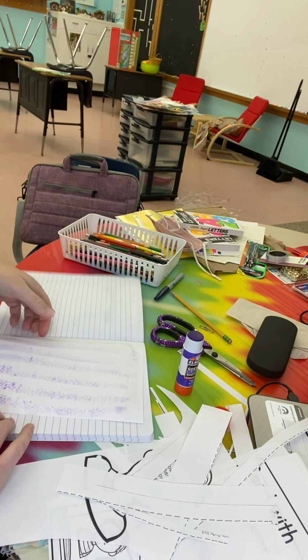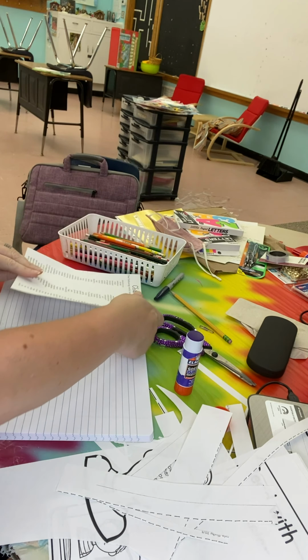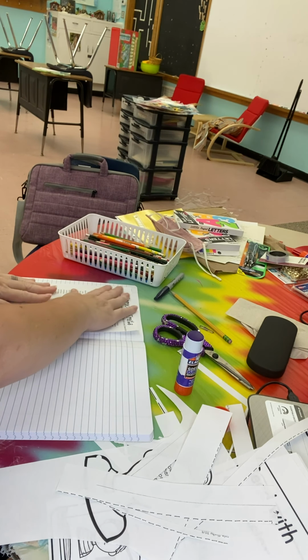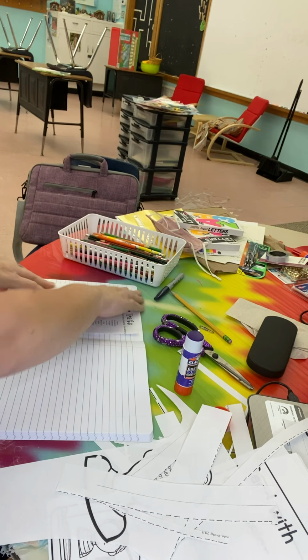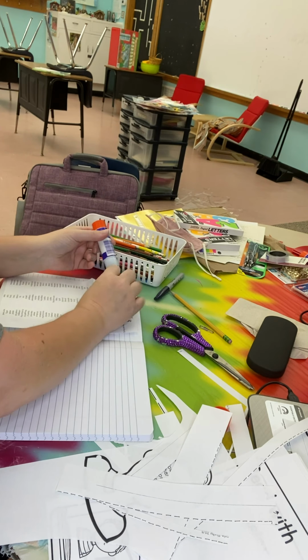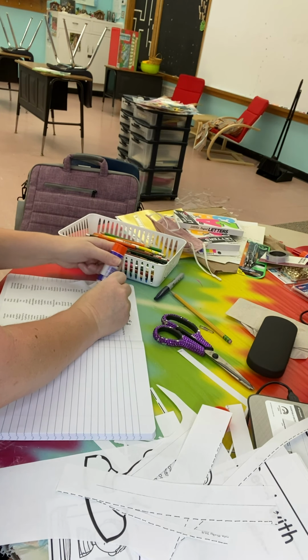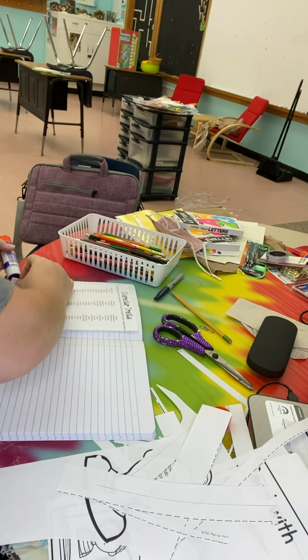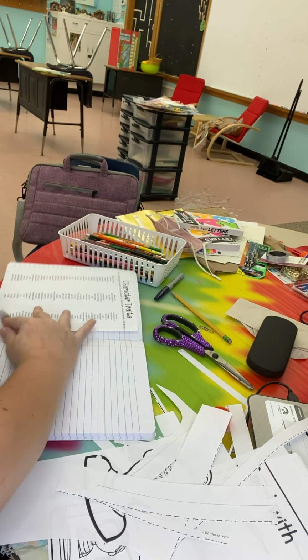Glue it on the left side. Glue your edges down.